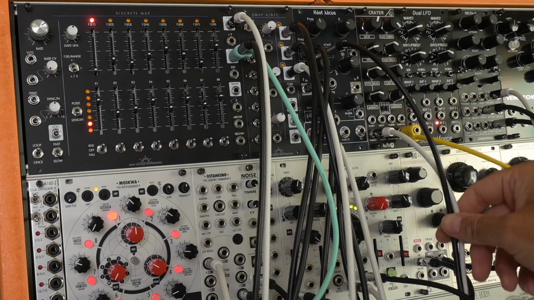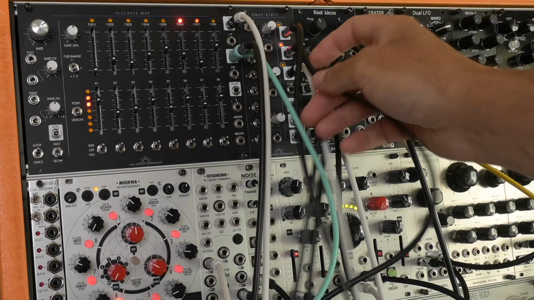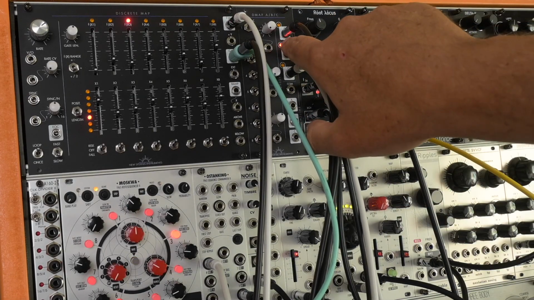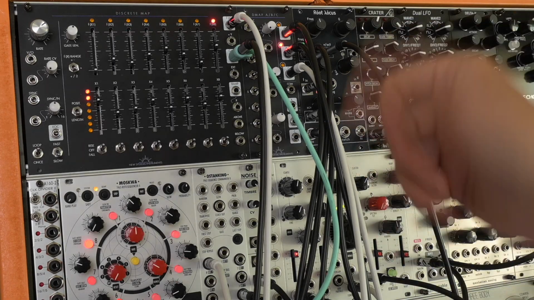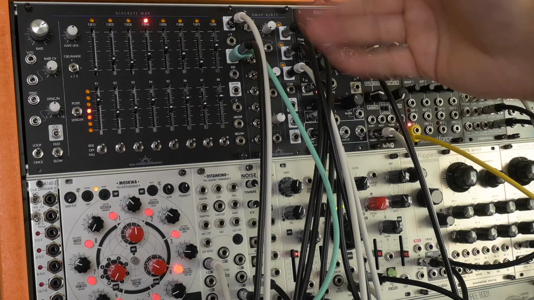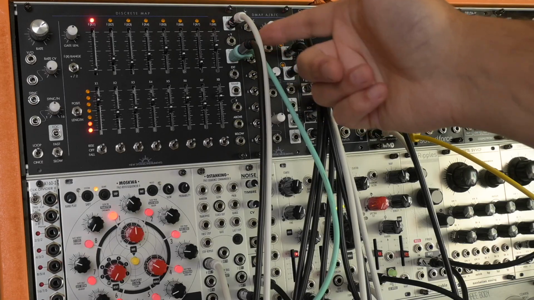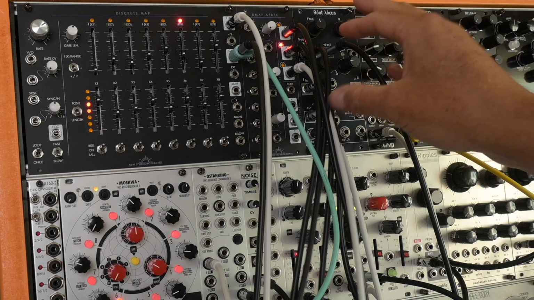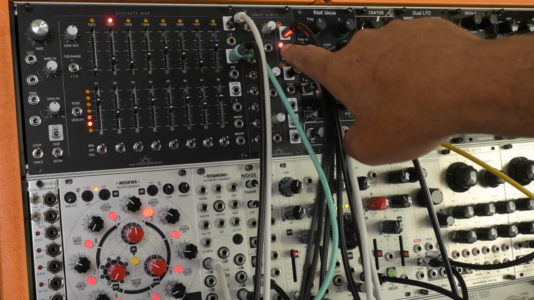Let me figure out which output this was. It's the B output. The B output is sent to a function generator, which generates an envelope that controls the frequency of the filter. So there's an output of the gate that's creating a slew, an ASR envelope. This controls the level, and one of the outputs of the DMAP expander here.